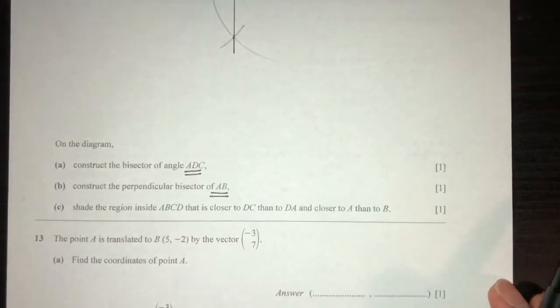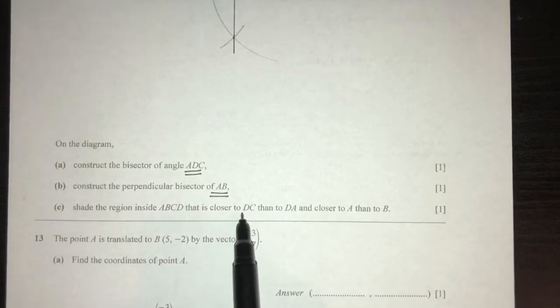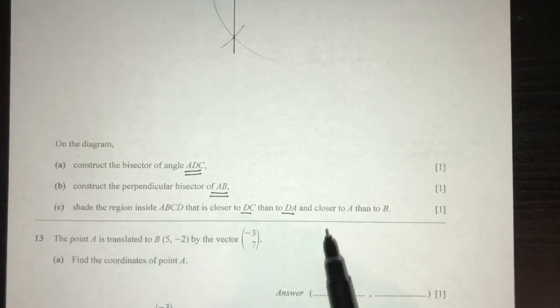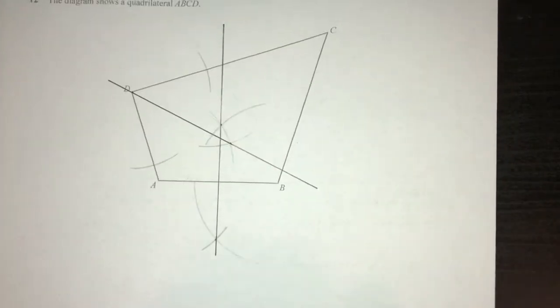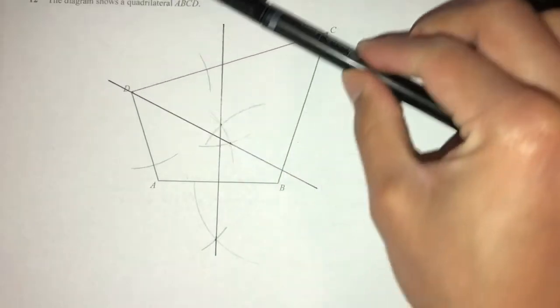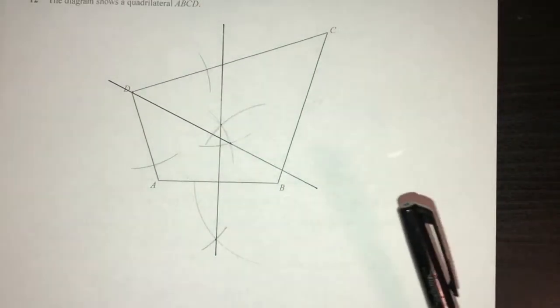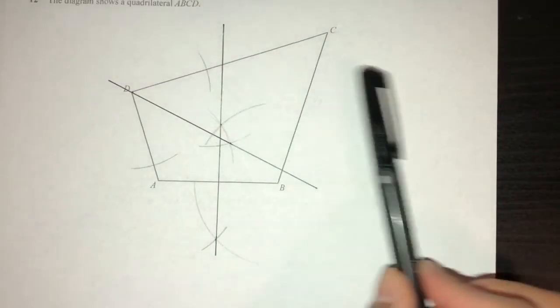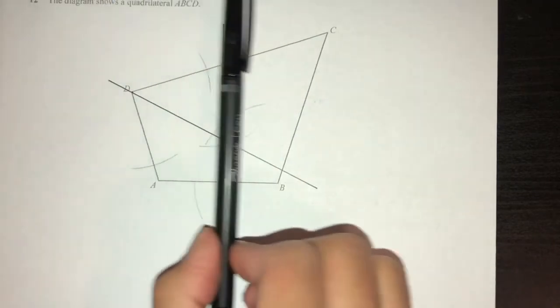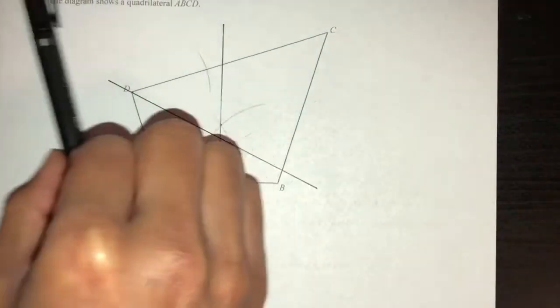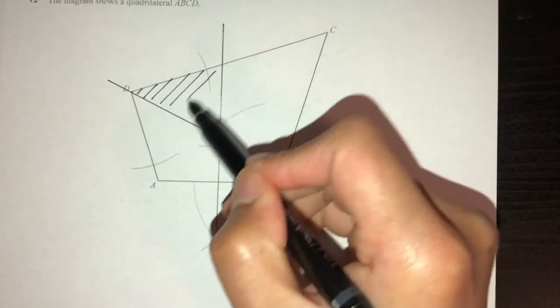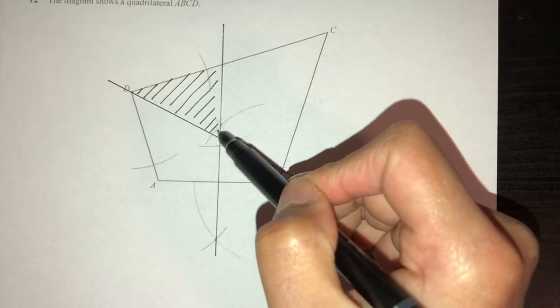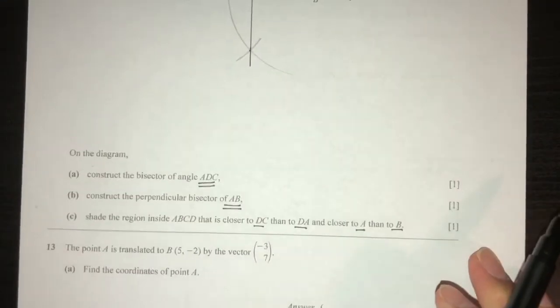Now for part C, we have to shade the region inside of ABCD, which is closer to DC than to DA and closer to A than to B. So it has to be closer to DC. So this is DC on top, has to be on top of this line, and we have to be closer to A, has to be close to A. So top and close, you will have to be this region. So this will be your region to be shaded. Okay, and that is your question number 12.